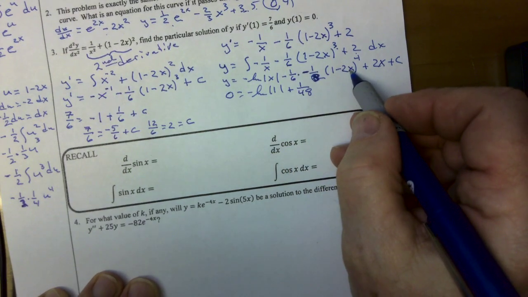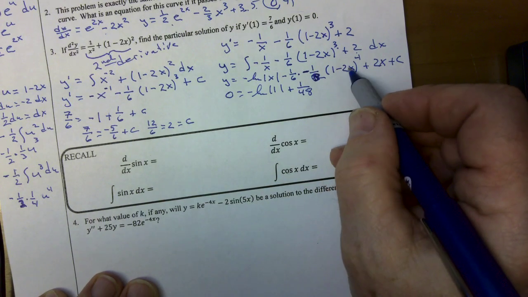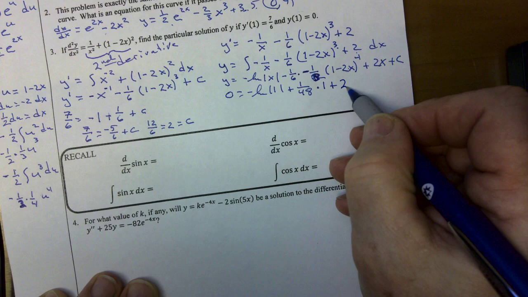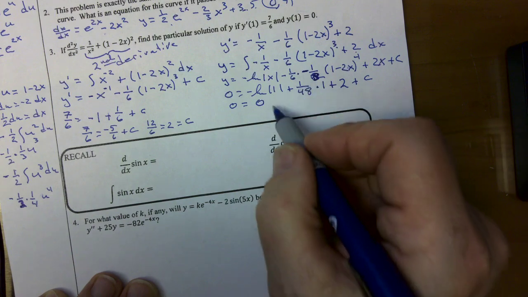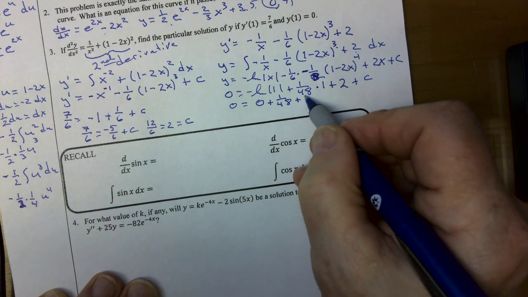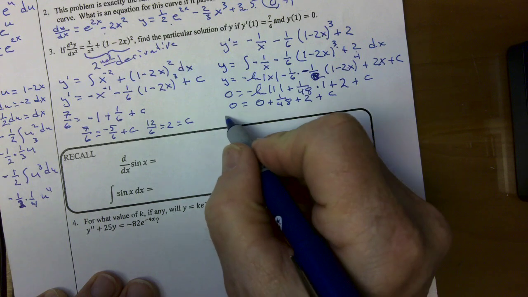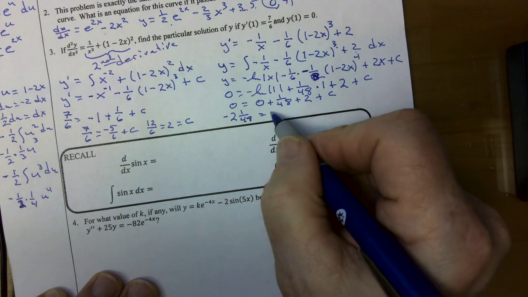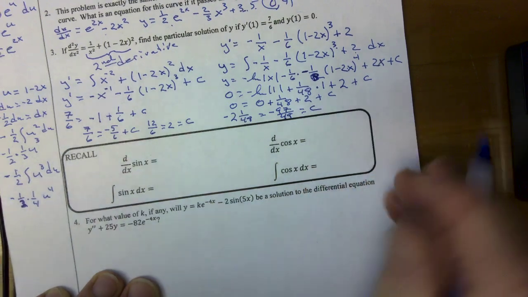Now if I put 1 into here, I'm going to get minus 2, which is a negative 1. Negative 1 to the 4th is a positive 1. Plus 2 times 1 is 2 plus c. All right, what do I get here? This is 0 plus 1 over 48 plus 2 plus c. So when I move it over here, I get a negative 2 and 1/48, which is equal to a negative 97 over 48, which is c.